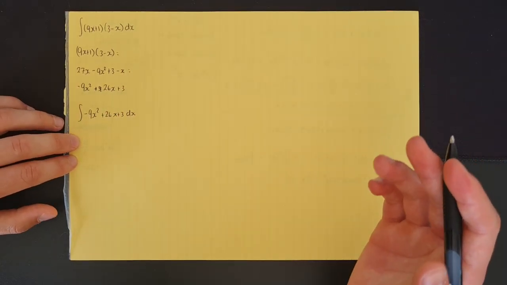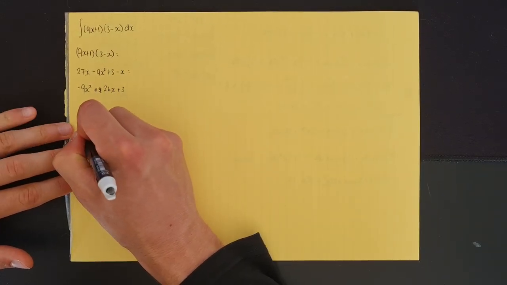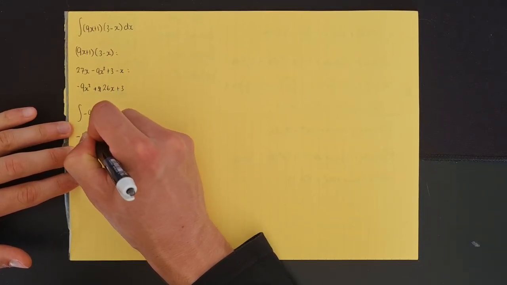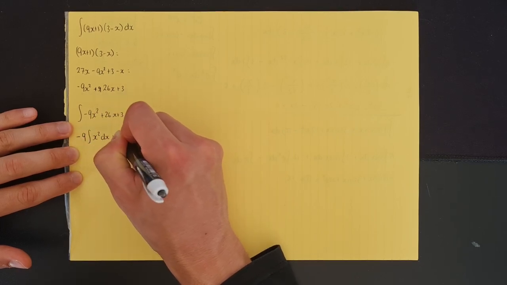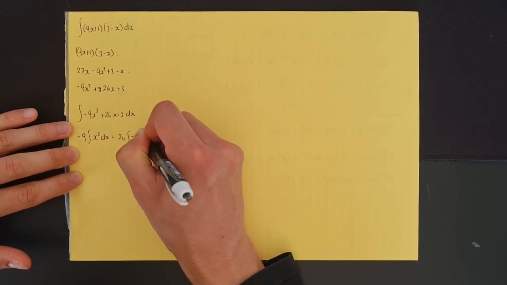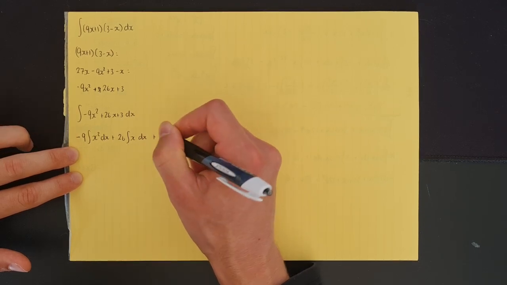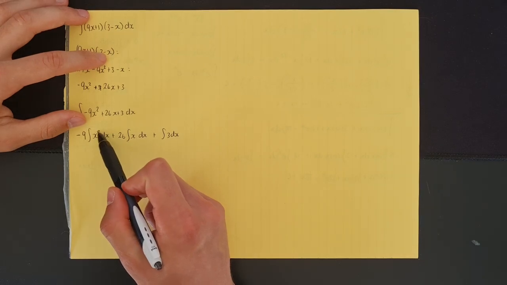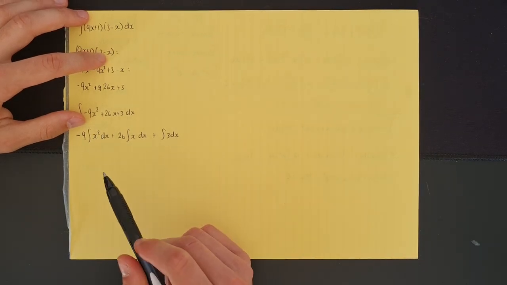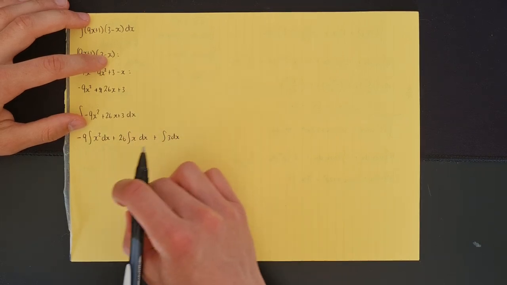And now we can use that constant multiple rule again. So we can do negative 9 times the integral of x squared dx plus 26 times the integral of x dx plus the integral of 3 dx. And so again here, we're using that same rule. So we take the power n, and then we do x to the power of n plus 1 over n plus 1.